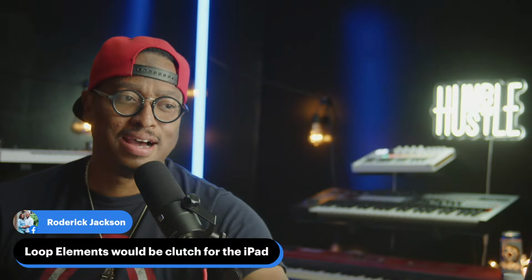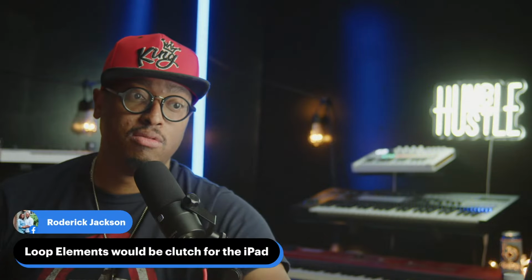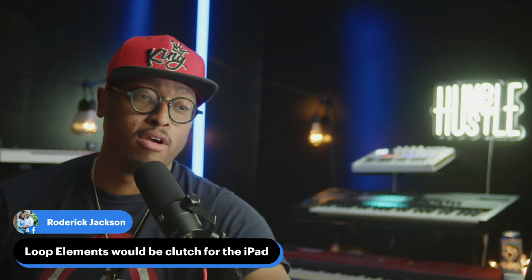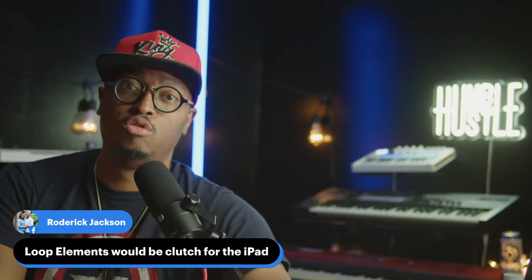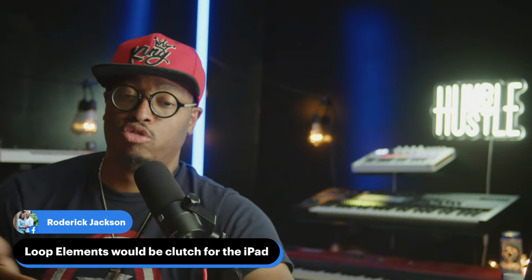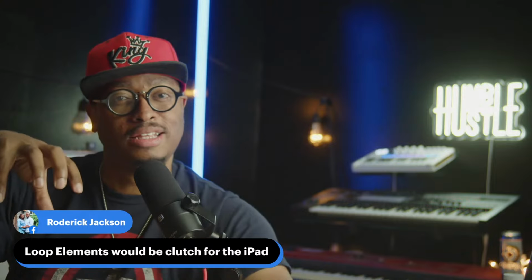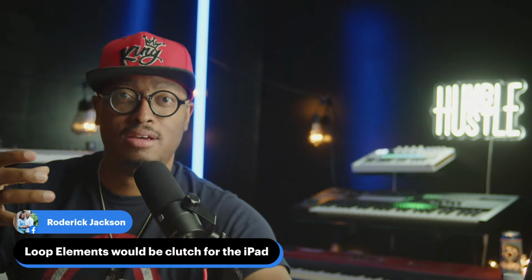Let me see here. Loop elements definitely would be clutch for the iPad. I'm going to explore that. I haven't tried it. I'm going to explore it here off camera because I need to see what really the framework is. I looked at it as a consumer, producer, musician. That's what I've been doing this whole stream, just looking at it from that perspective. Once I get off and my brain resets, get some lunch, I'm going to be able to focus on this and look at this from a development space.